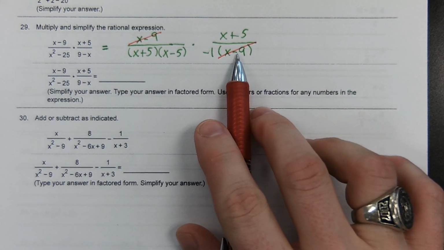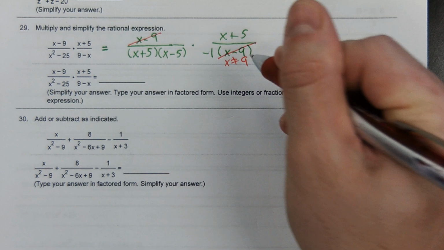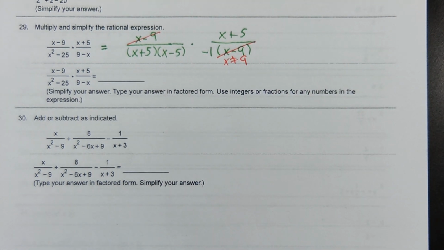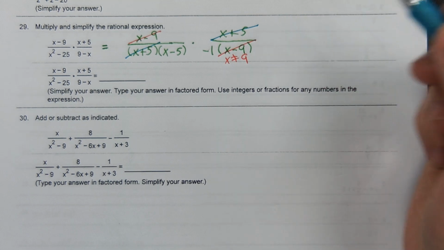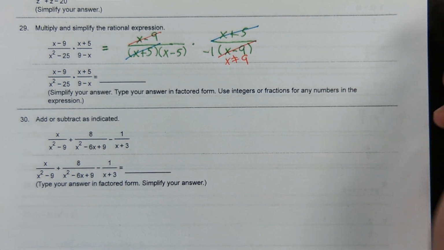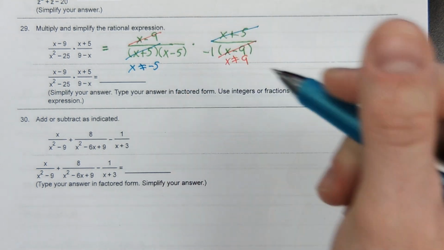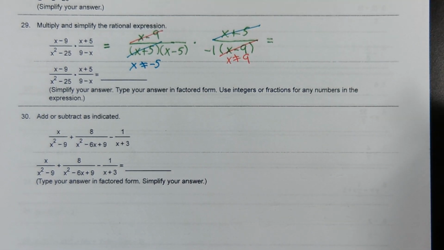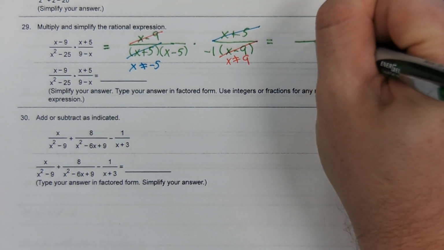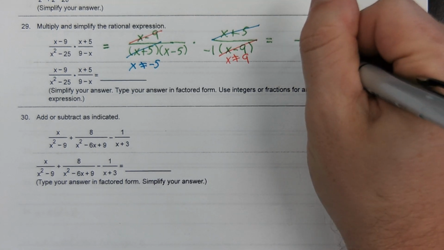Uh-oh, I just crossed out an x. I'm going to have to mention that x cannot be the number positive 9. This x plus 5 cancels out this x plus 5. Uh-oh, I just crossed an x off the bottom of a fraction. I'm going to have to mention that x cannot be negative 5. It cleans up to, oh, there's nothing left on top. Well, there's always something there. It's a 1. And on bottom, all you have left is this x minus 5.